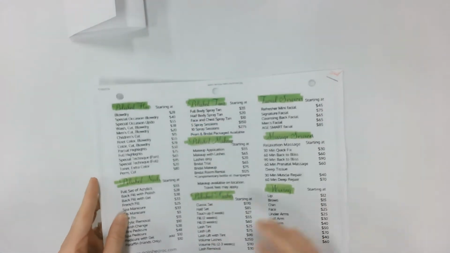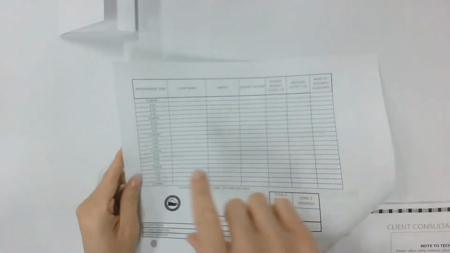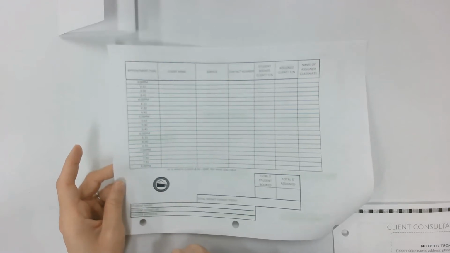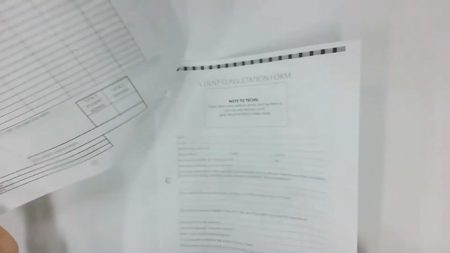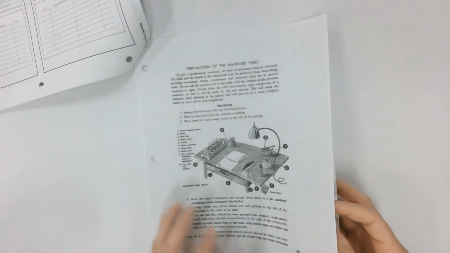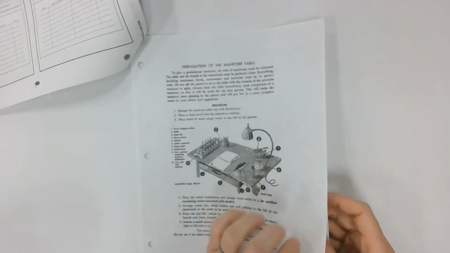We went through a salon service menu, saw their headers, and went through the pricing, how to price, and how to book appointments. We booked some appointments and saw how much money we could potentially make, how to block time, etc. The client consultation form and the client nail record card are for another lesson, another day. We went through just very briefly and said that each service has its own particular table setup, so you'll be learning those as we go.